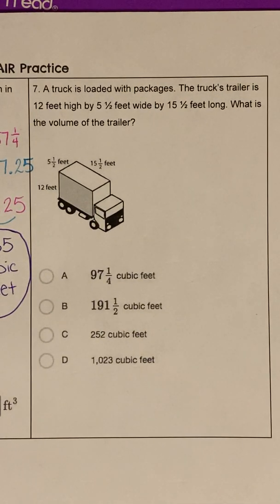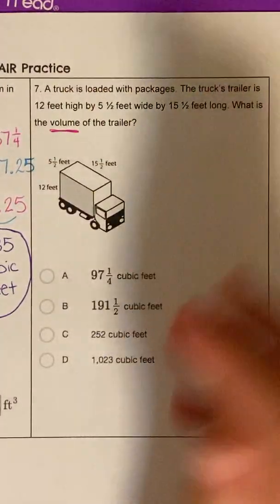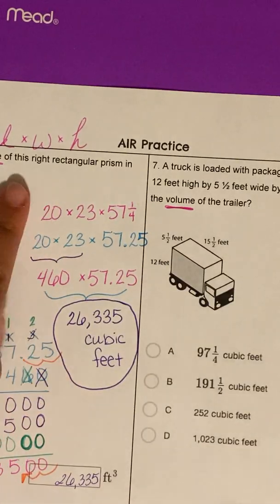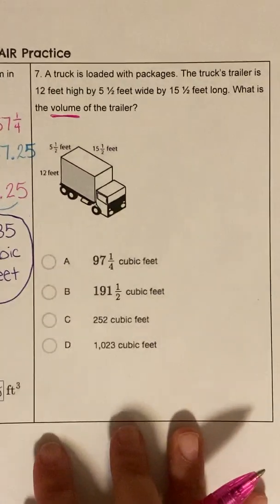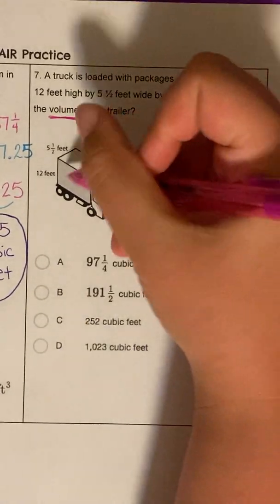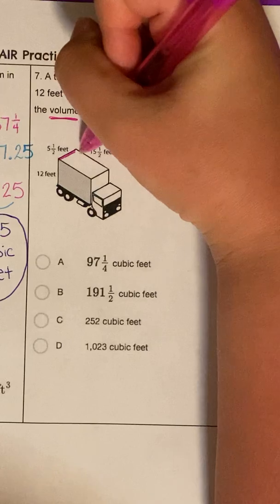Number 7, a truck is loaded with packages. The truck's trailer is 12 feet high by 5.5 feet wide by 15.5 feet long. What is the volume of the trailer? Again, volume, length times width times height. So, volume of this truck's trailer, length times width times height.